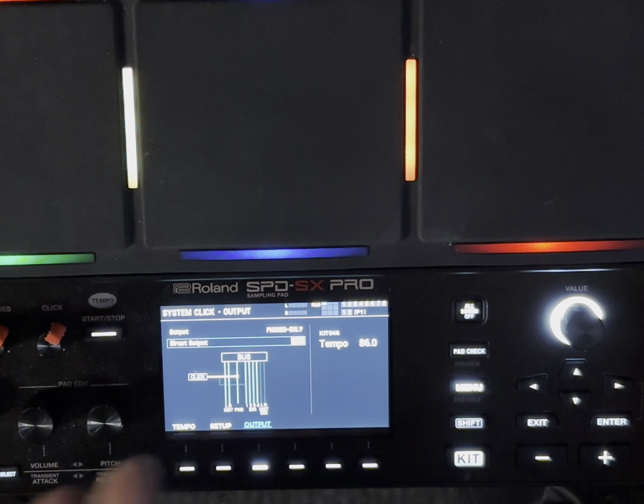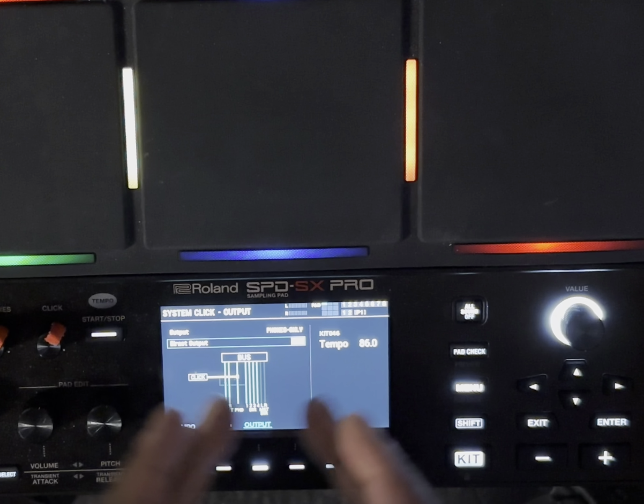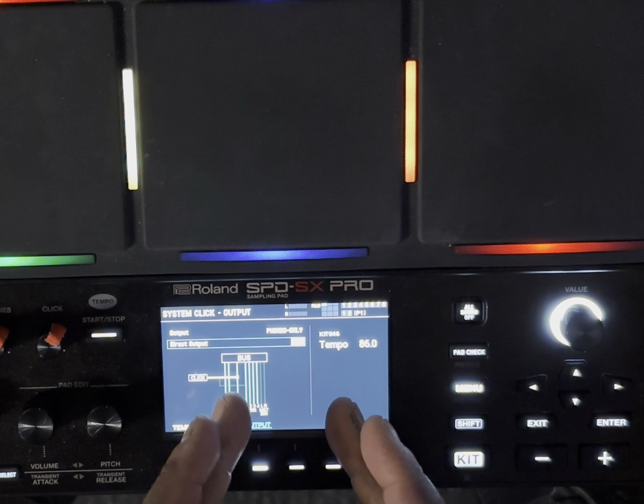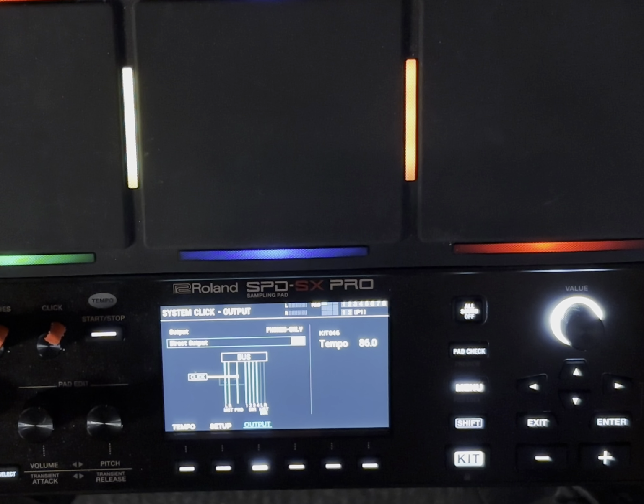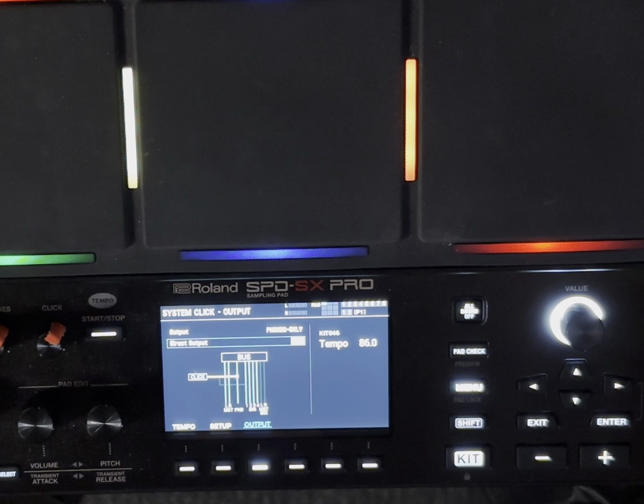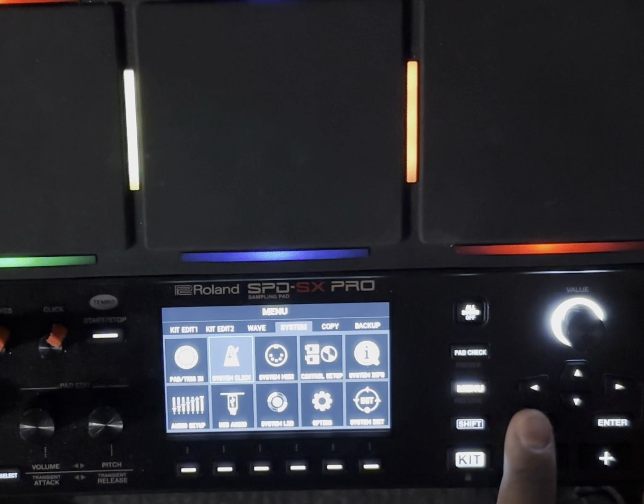So yeah, system click. You can set all your kits to system, and then when you adjust it here, I'm assuming it'll apply to all those kits you set to system. If you've got kits 1 through 10, and you want all of them to operate off the system click, then you just go in the pad right here, menu, click, edit, and you put them all on system.